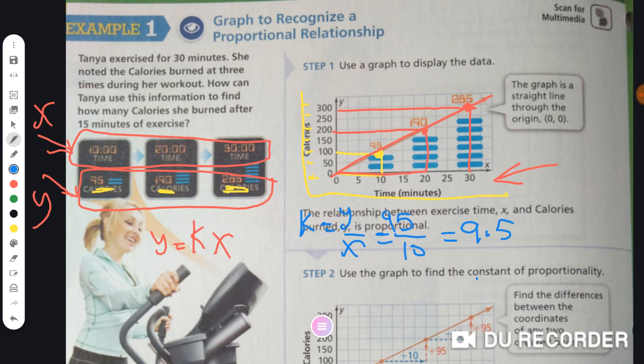If you calculate it from the next data, 190 divided by 20 equals the same number, and so on. 285 divided by 30 will equal the same number, which is the constant.